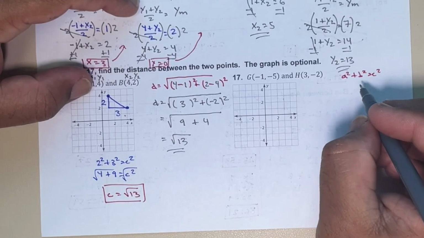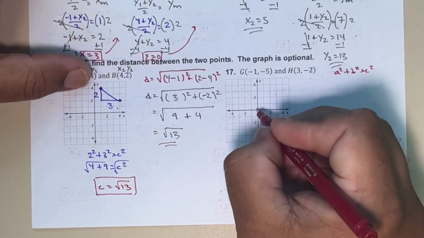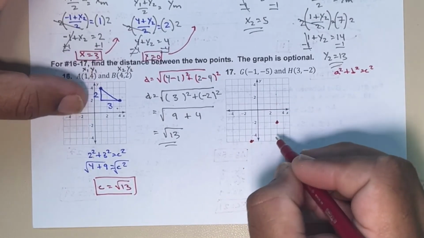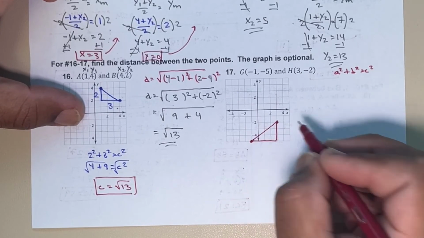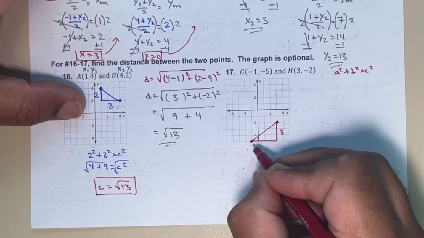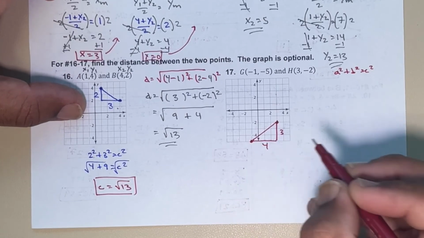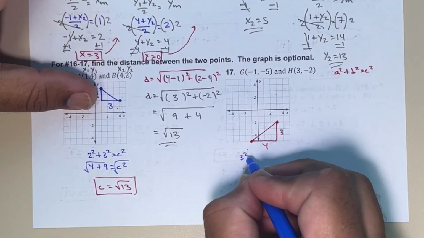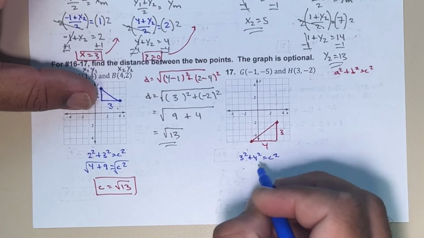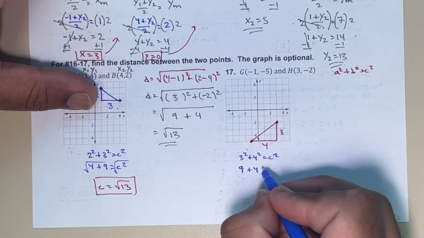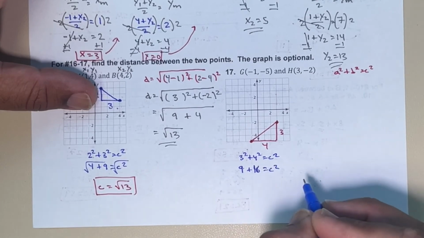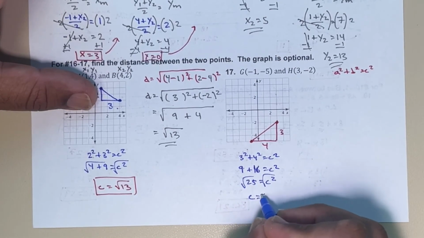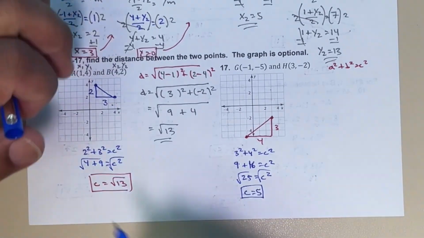Alright, so if I'm going to use Pythagorean theorem first on this one. So I've got negative 1, negative 5. Then I've got 3, negative 2. So I've got a triangle. So if I count 1, 2, 3, count over 1, 2, 3, 4. Oh, I love these numbers already, because I know when I plug them in, I've got 3 squared plus 4 squared equals c squared. That's 9 plus 16 equals c squared. That's 25 equals c squared. If I square root it, c equals 5. I knew that was on its way, so I'm happy about that.